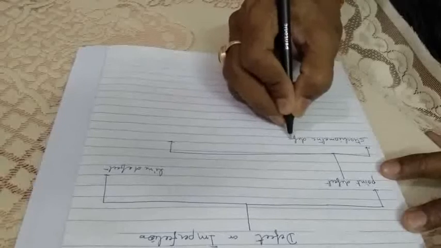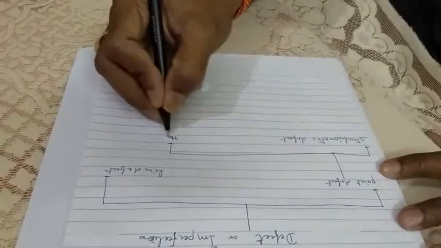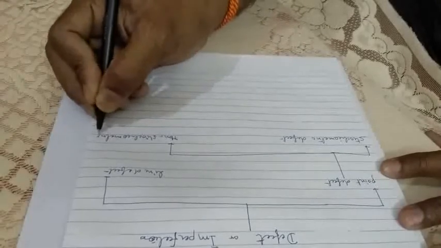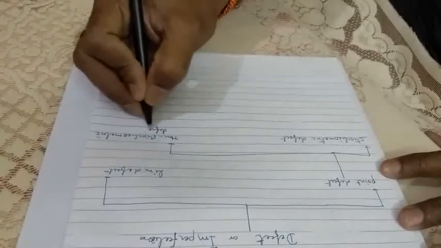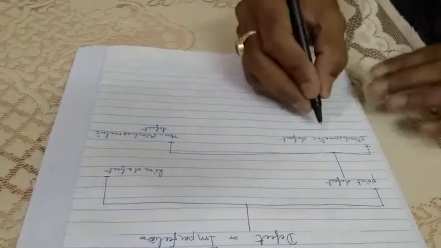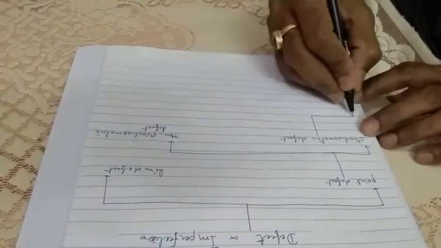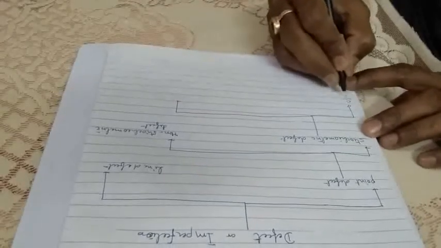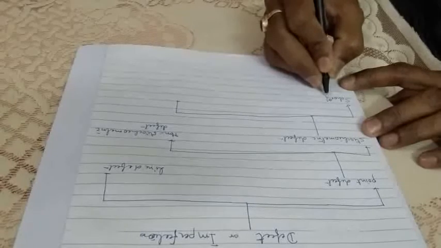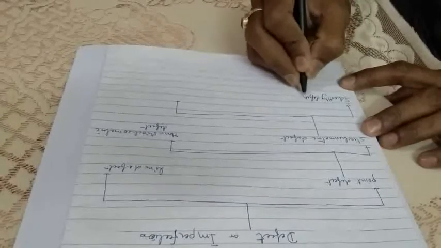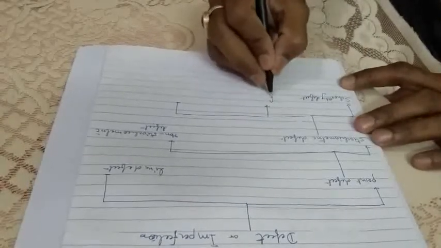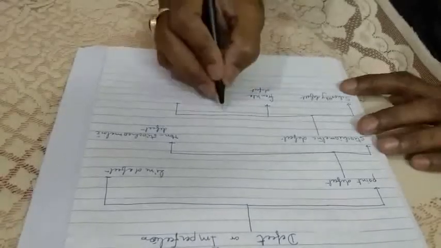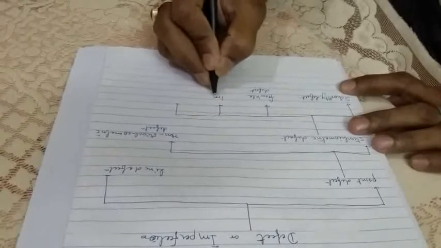One is stoichiometric defect, the other is non-stoichiometric defect. Stoichiometric defect is again classified into the following: Schottky defect, second one is Frankel defect, then impurity defect.